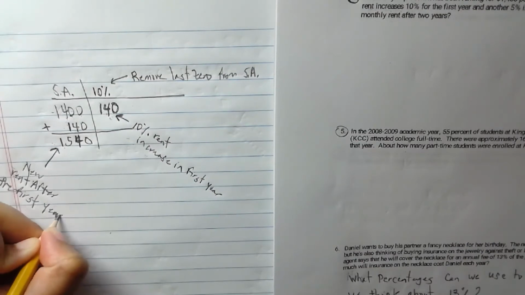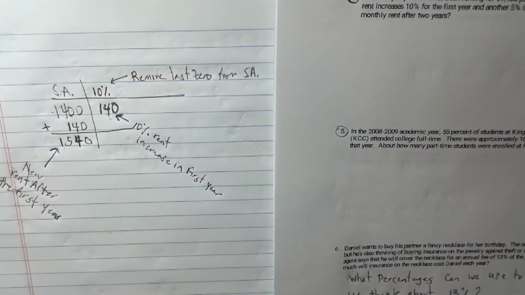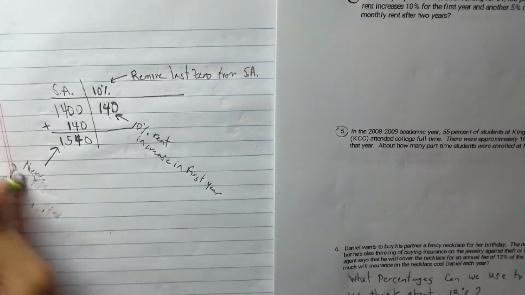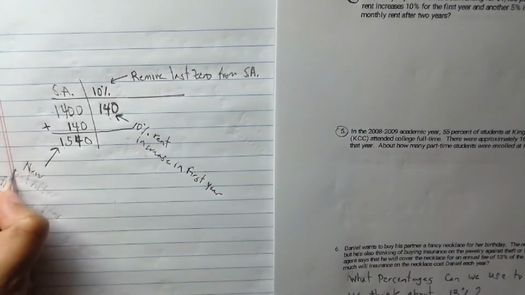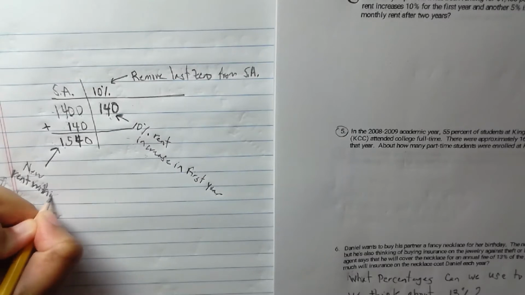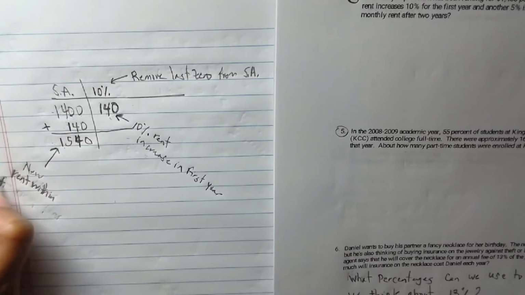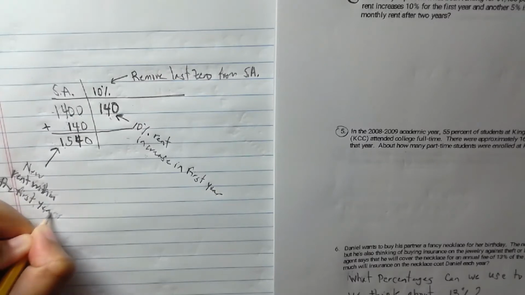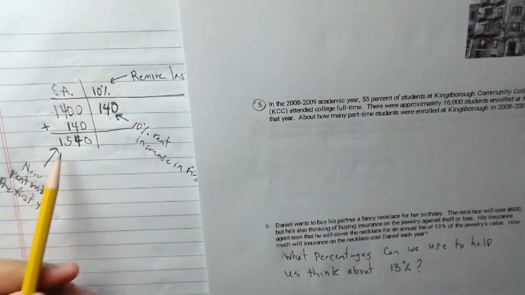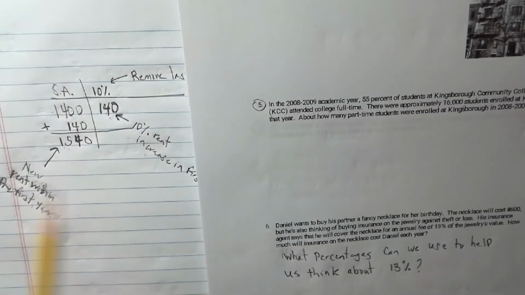Or within the first year. Let me write that instead of writing after the first year. This must be the new rent within or during the first year. Okay. So for the first year, we now have the new rent.